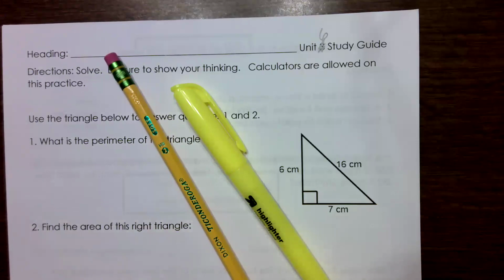All right, so the way that I think would be best served for this study guide is for you to be listening to me reading the question out loud, then pausing the video to solve it, and then watching me solve it and checking your work against mine. So let's go ahead and get started.